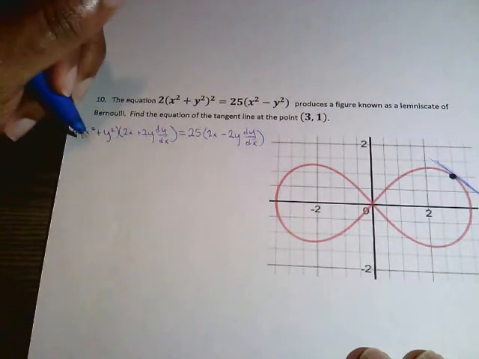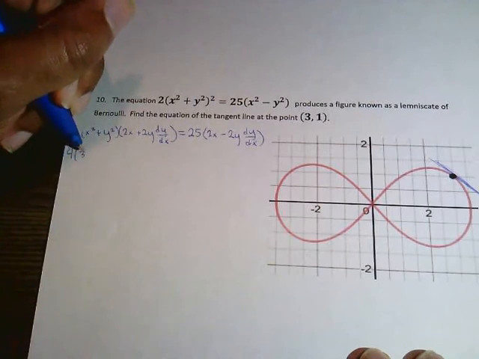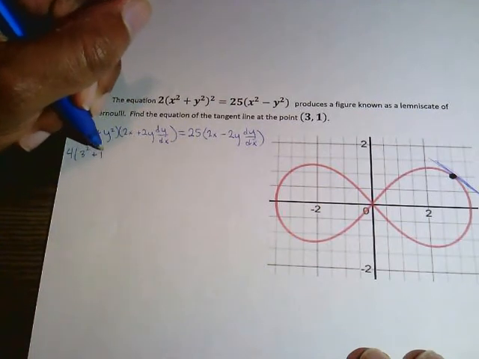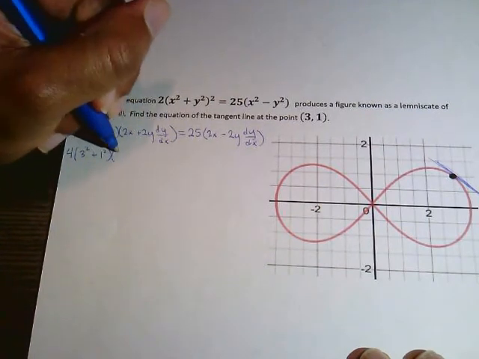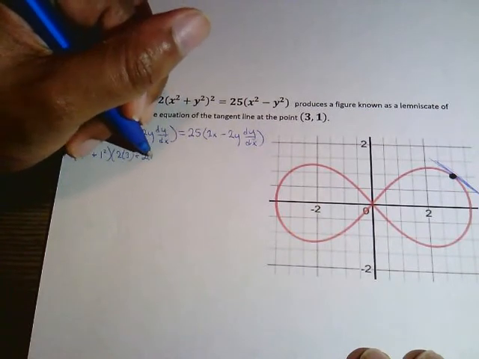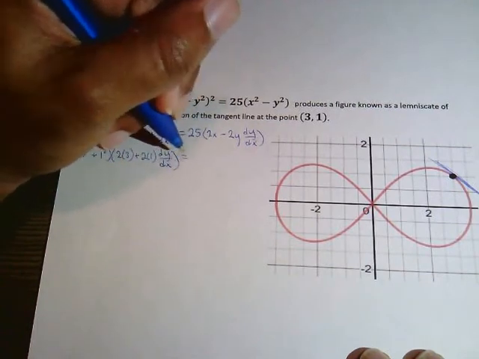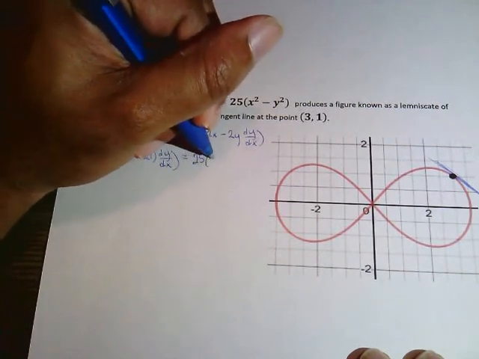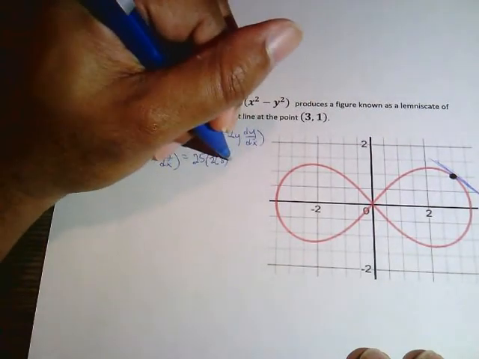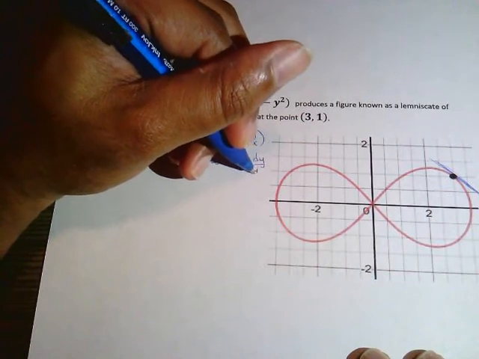So we'll plug in 3 for x, we'll plug in 1 for y. So we have 4 times (3 squared plus 1 squared) times (2 times 3 plus 2 times 1 dy/dx) equals 25 times (2 times 3 minus 2 times 1 dy/dx).